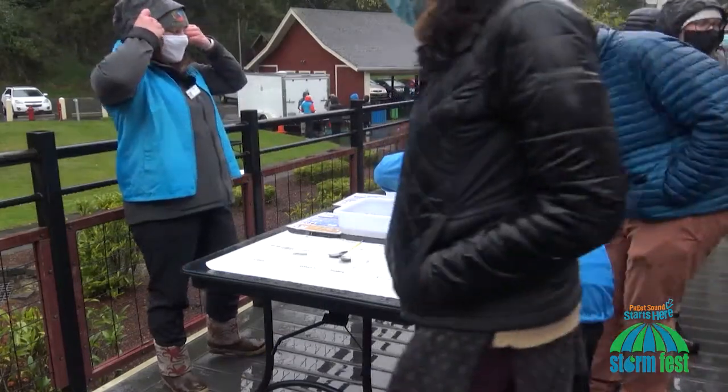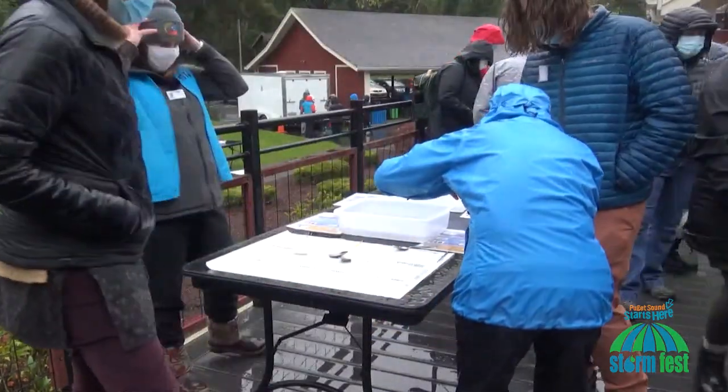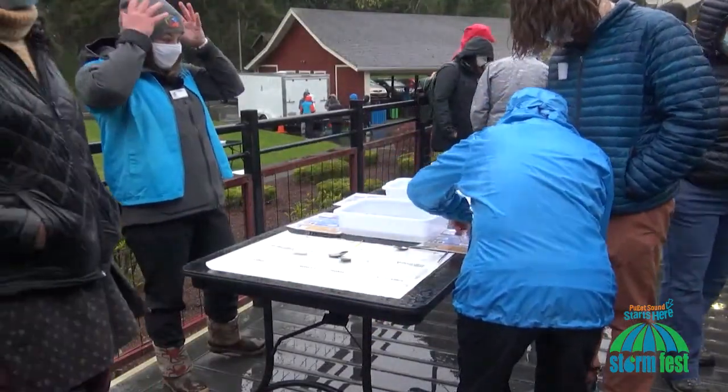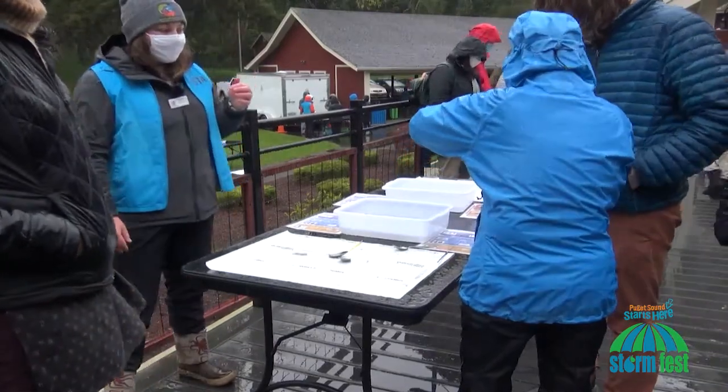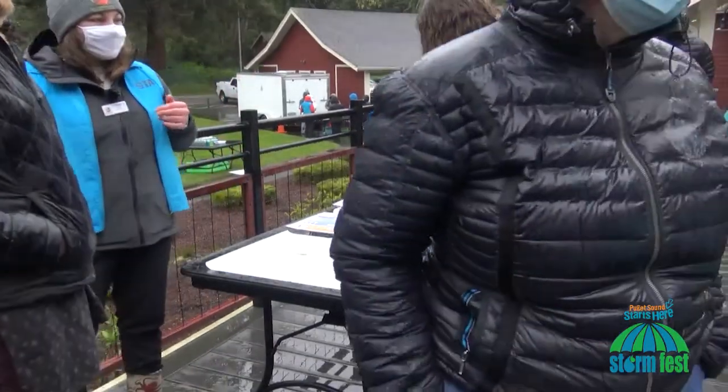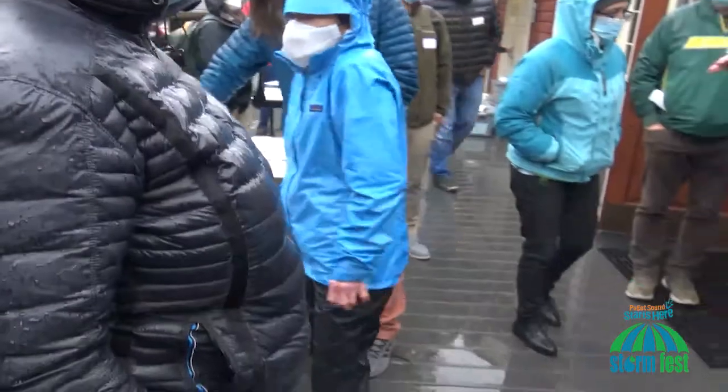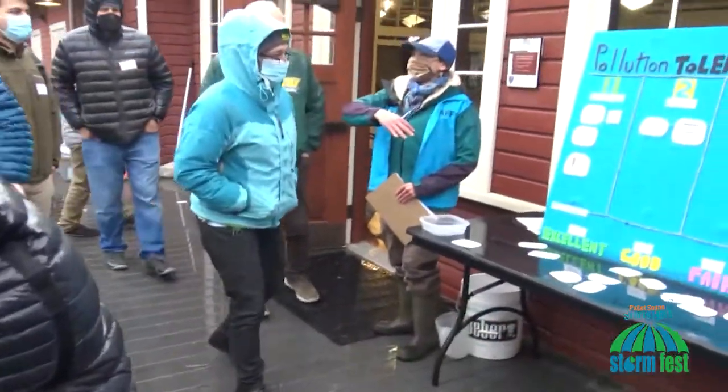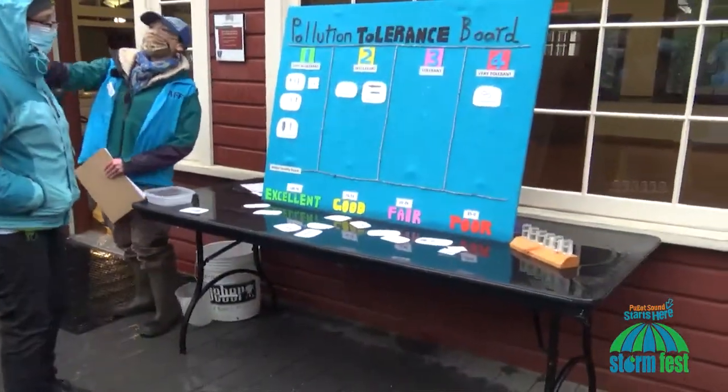Ideally, the activity tables will be a little bit farther from the pollution board so they're not distracted when we're doing the discussion, because it's really hard to pull them away.